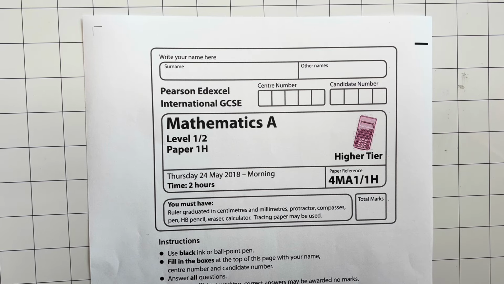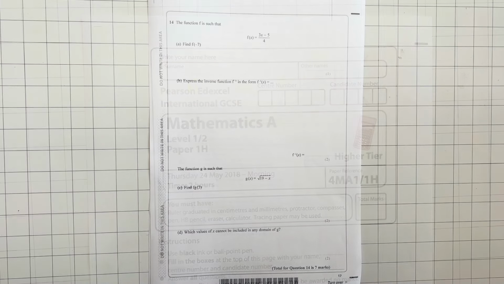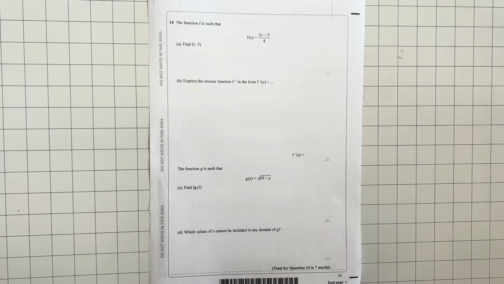Hello, we're going to go over question 14 that appeared in the higher iGCSE paper 1H from May 2018. I recommend pausing the video after the question is shown so you can try it yourself. Then play the video again to see the solution and where the marks are awarded. Question 14 has 4 parts to it. We shall look at parts A and B first, and then we will look at parts C and D.